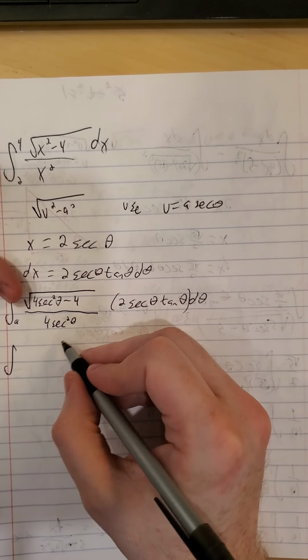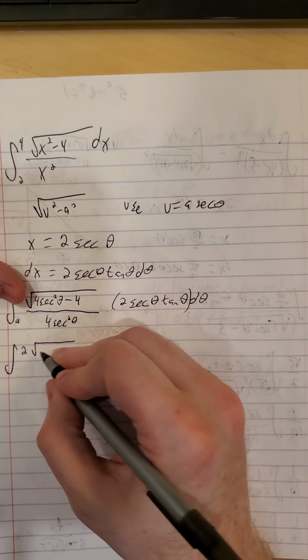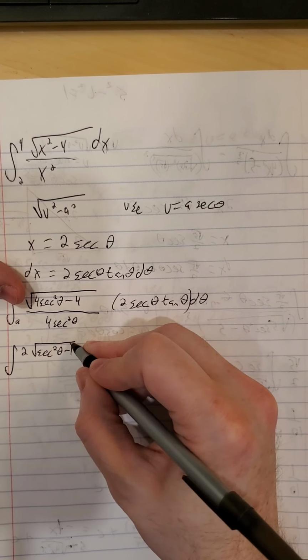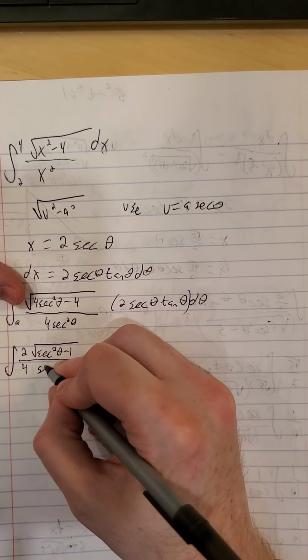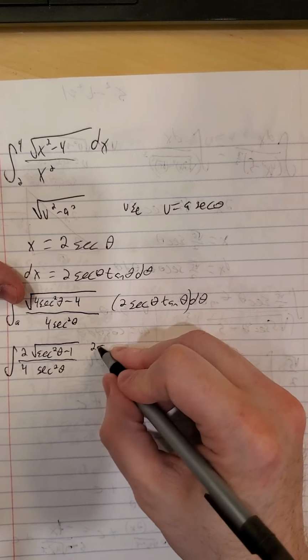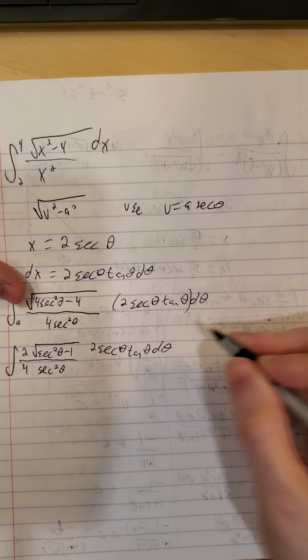All right, so I'll pull out square root of 4, or just 2. Secant squared theta minus 1 is left underneath for now. Downstairs I have a 4 and a secant squared theta. Out here 2 secant theta tangent theta times d theta.